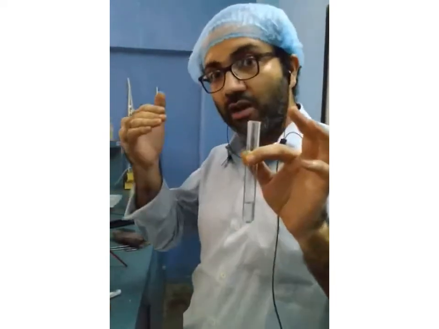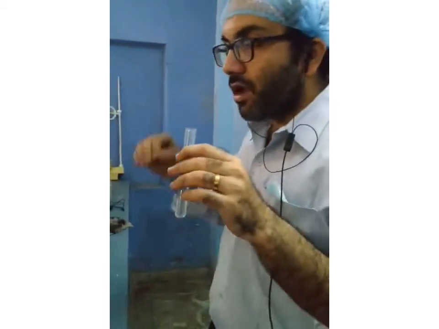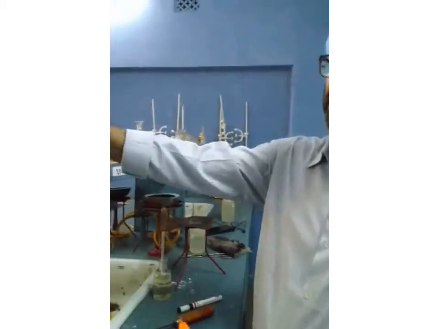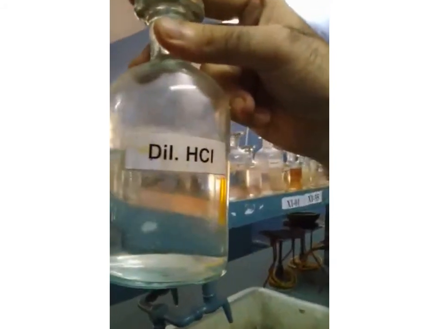I have to start accordingly. I have to start with group 0, followed by group 1, group 2, group 3, and accordingly we will move on simultaneously, sequence-wise. The reagent of group 1 is dilute hydrochloric acid. This is the reagent of group 1.